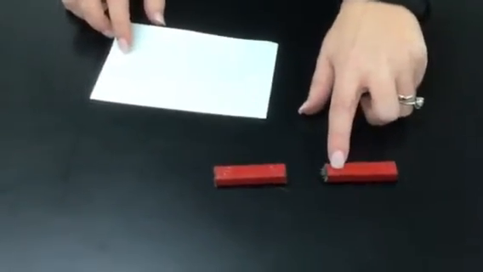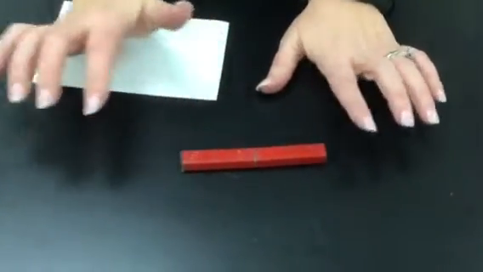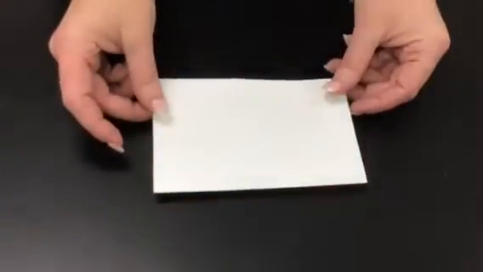So here we've got two magnets. Here's my north end and my south end. Now, if I push them close enough, they will connect. But I'm going to pull them far enough apart to where I can lay this note card over here, and I'm going to use some iron filings to show us where the magnet is the strongest.